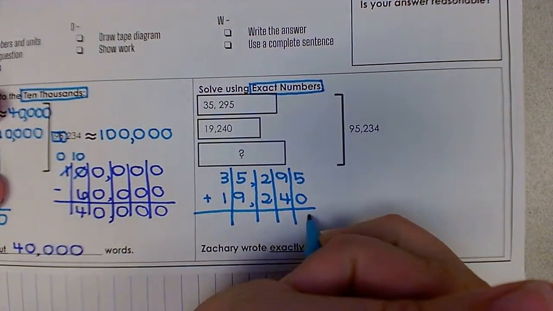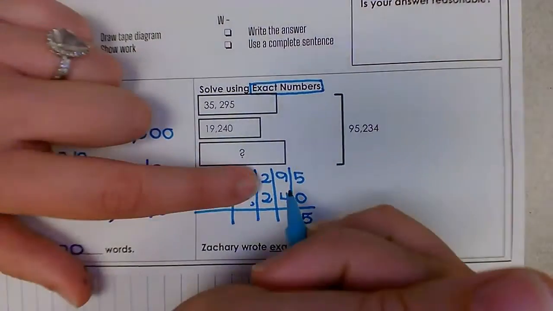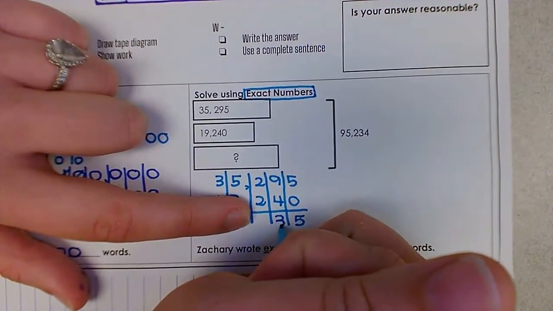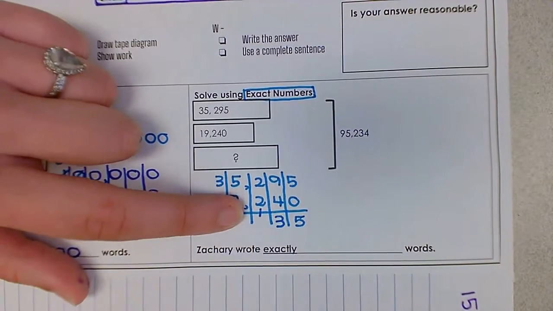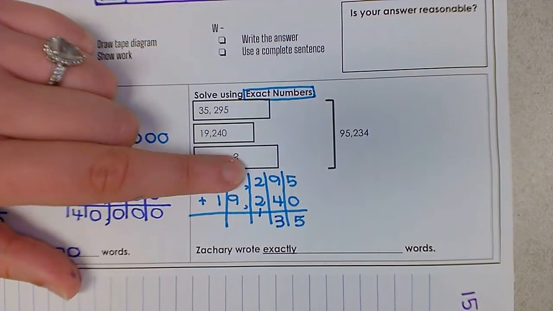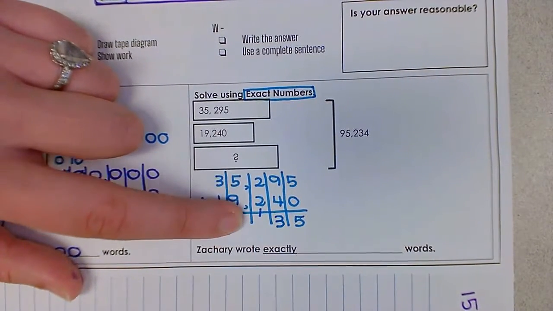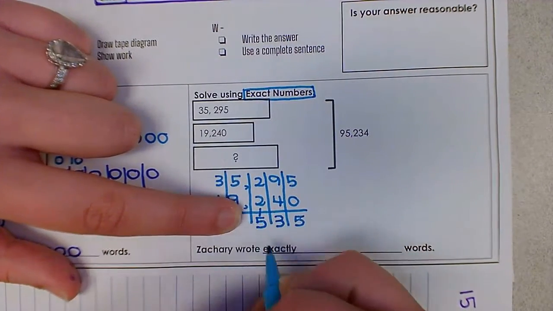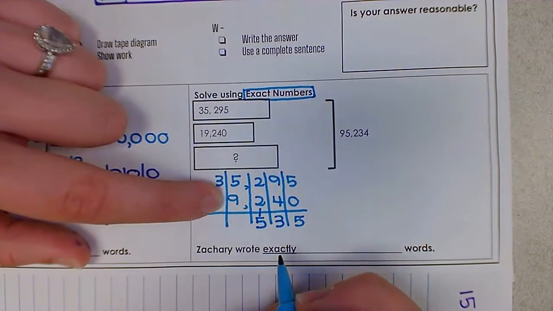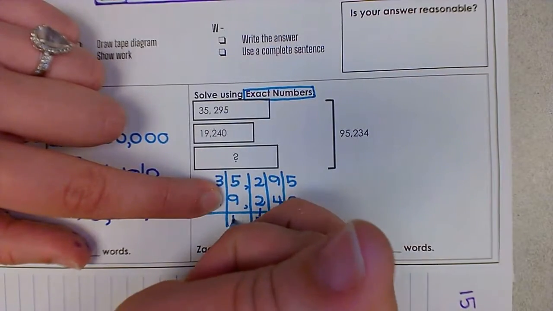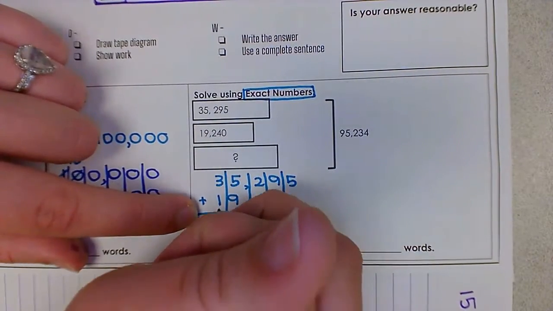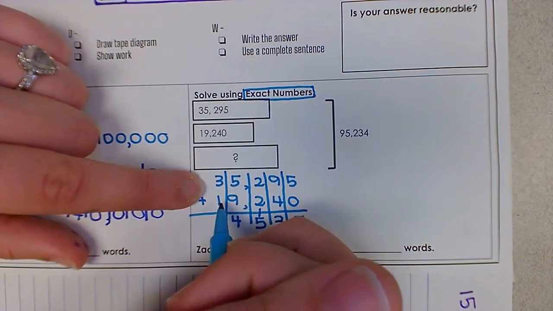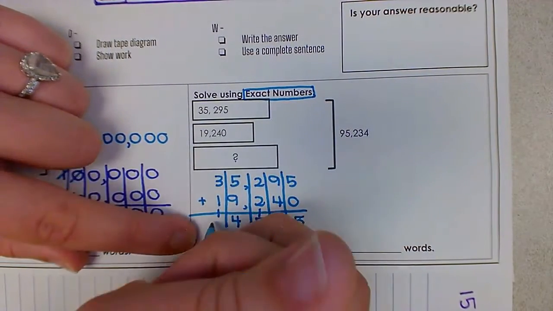5 plus 0 equals 5. 9 plus 4 equals 13, so I need to regroup 1 extra in the hundreds place. 2 plus 2 equals 4, plus 1 more equals 5. 5 plus 9 equals 14, so again, I need to leave behind the 4 and regroup an extra 10,000. 3 plus 1 is 4, 4 plus 1 is 5.